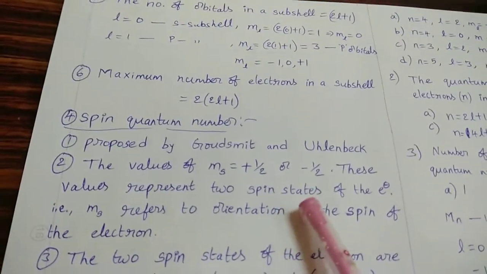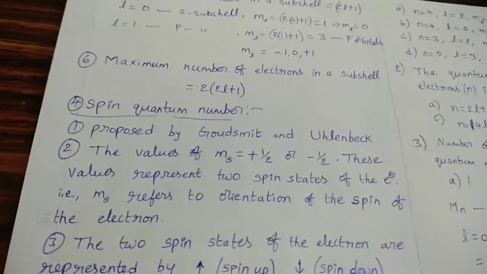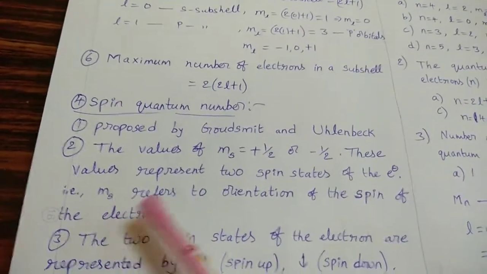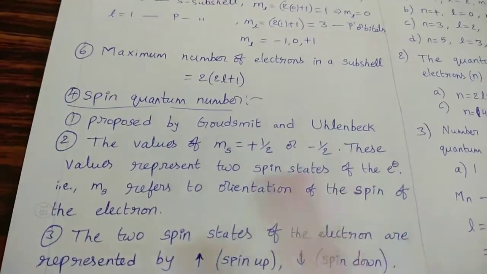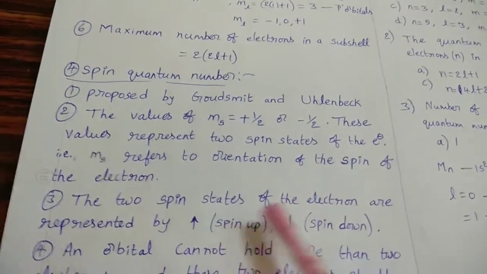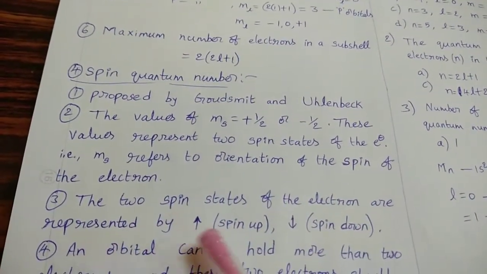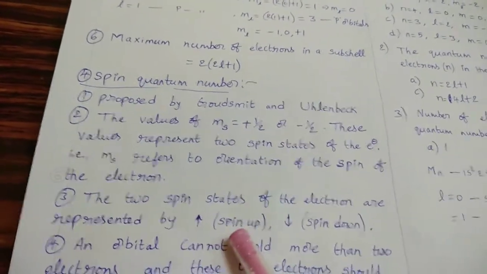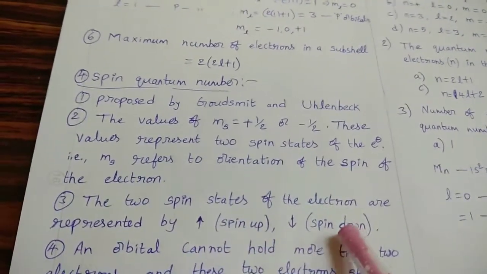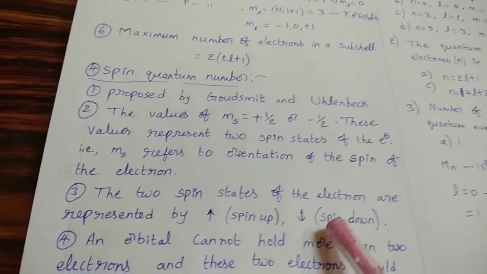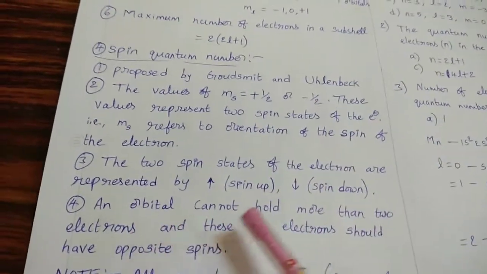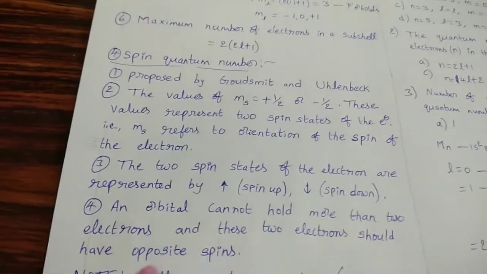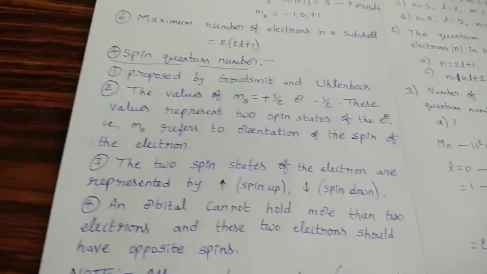Electrons have 2 spin states, either clockwise or anti-clockwise. That means ms refers to the orientation of the spin of the electron. The 2 spin states of the electron are represented by an upward arrow, spin up, or clockwise direction, and a downward arrow, spin down, or anti-clockwise direction. An orbital cannot hold more than 2 electrons, and these 2 electrons should have opposite spin.